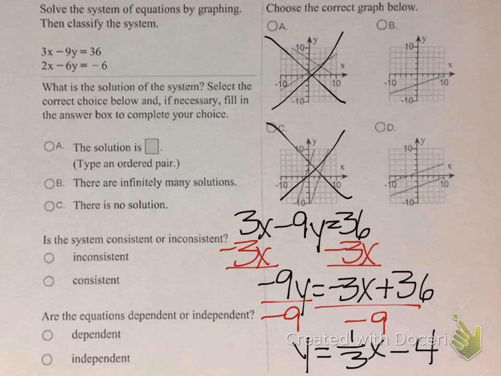Now, B and D, it looks like it's going to be down to either the same line or parallel lines. Because looking at B, there's only one line there, so that can't be it. Well, it could be if our two original equations are actually the same line. So we can't automatically rule B out. It could be option B.